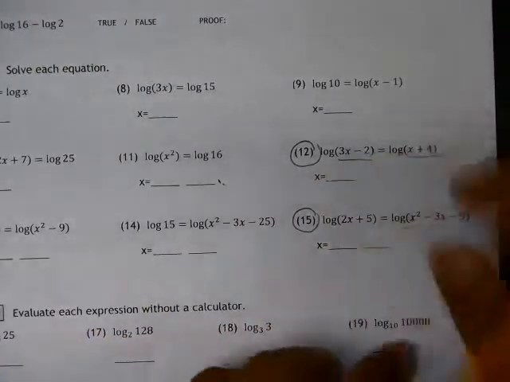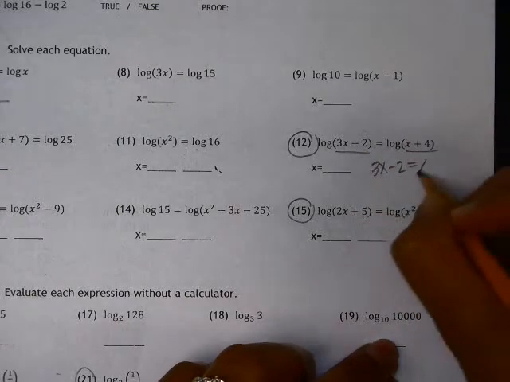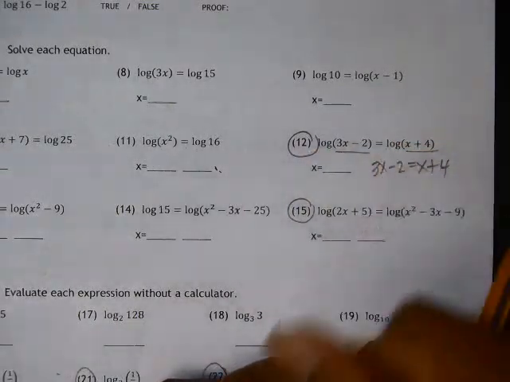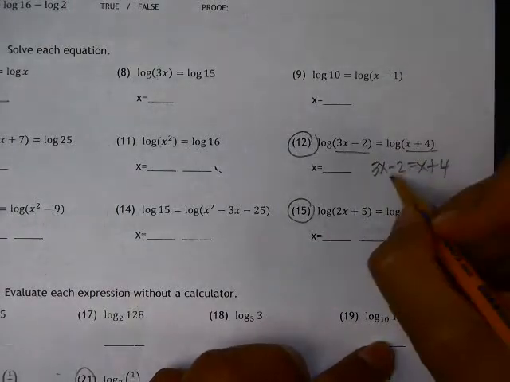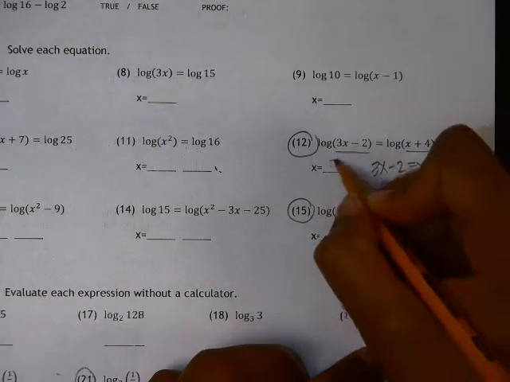So now, just dropping the logs, I know that 3x minus 2 has to be equal to x plus 4, because you're doing log on the left and on the right. Solving this linear equation, I get 2x equals 6, so x equals 3.